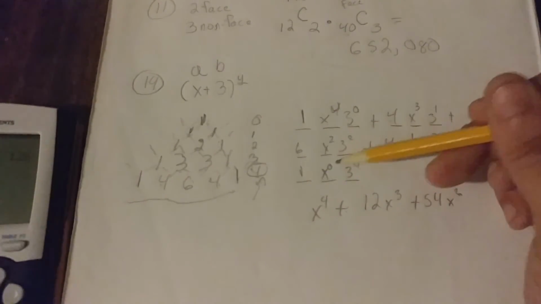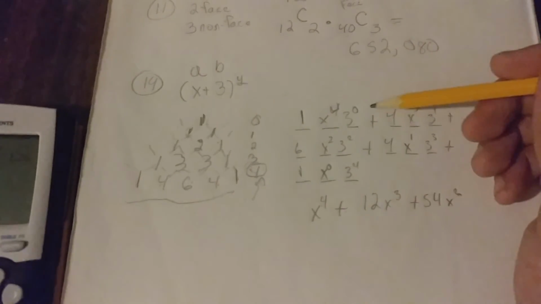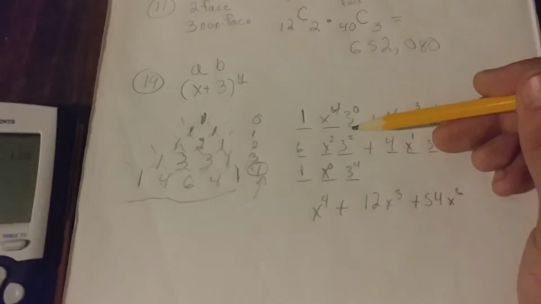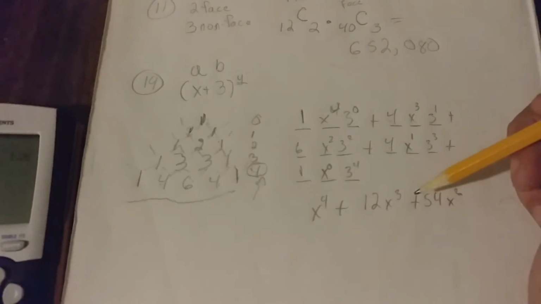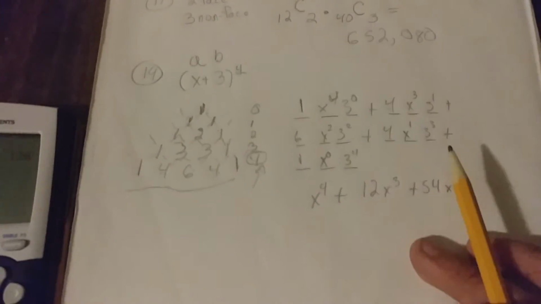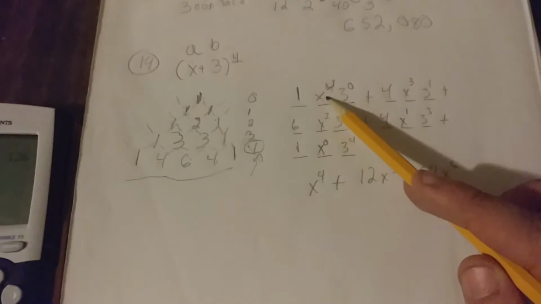From 4 to 0. For B, I'm doing the reverse. I'm starting from the bottom up. 3 to the 0 power, 3 to the 1 power, 3 to the 2 power, 3 to the 3 power, 3 to the 4 power. Now, I was in the middle of expanding this. x to the 4th times 3 to the 0, times 1, that's just x to the 4th. 4 times x to the 3rd times 3 to the 1 is 12x to the 3rd.